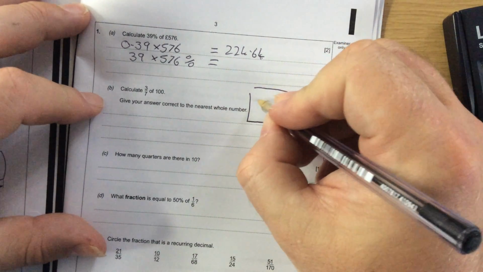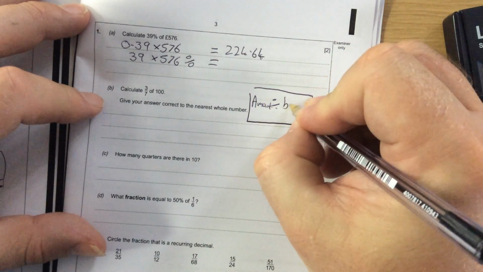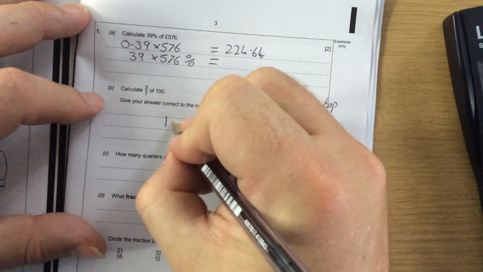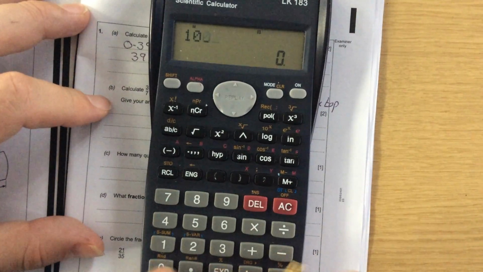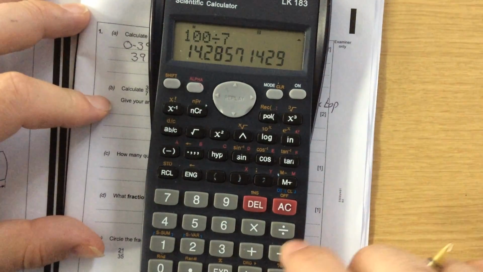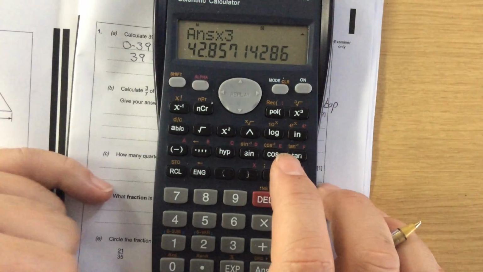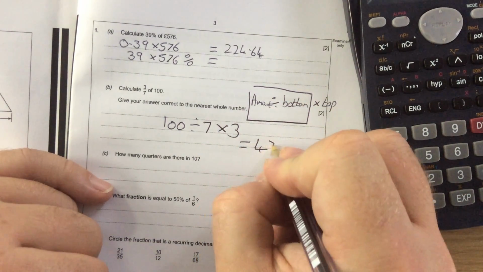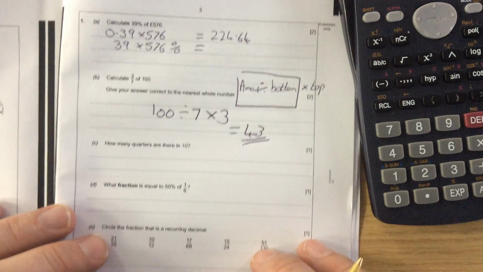Alright, so when you're doing fractions, you take the amount, which is 100, you then divide by the bottom, and then you times by the top. So in this case, it's 100 divided by 7 times 3. Don't round until you get to the end. So you're doing 100 divided by 7 times 3 equals 42.85. So because it's to the nearest whole number, it becomes 43, because a whole number is like an integer. So like 41, 42, 43.